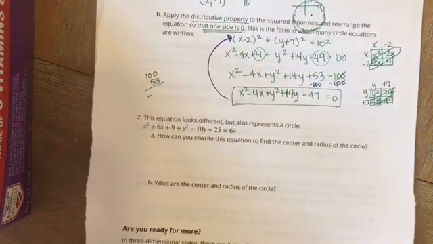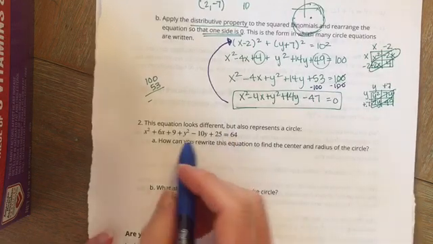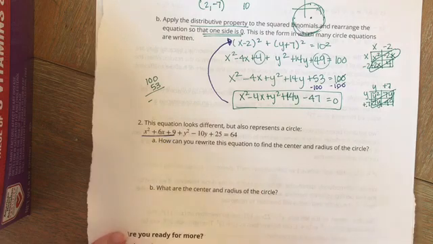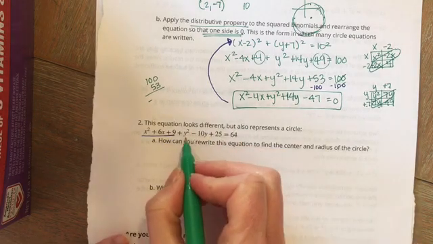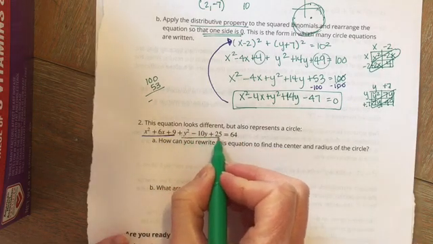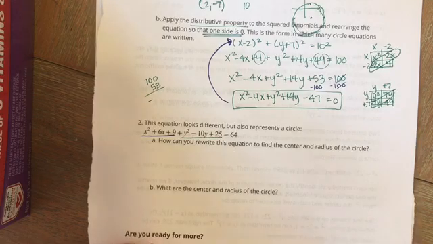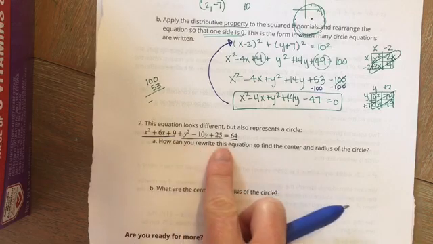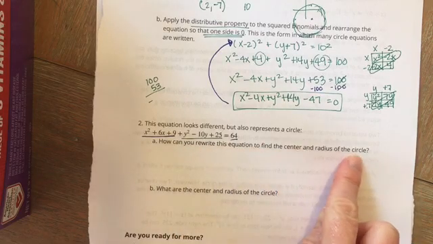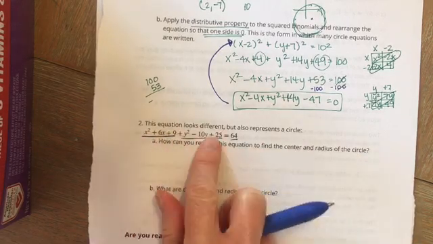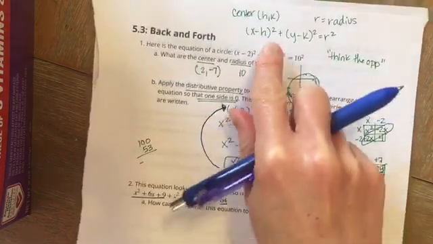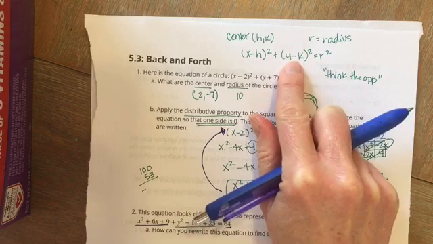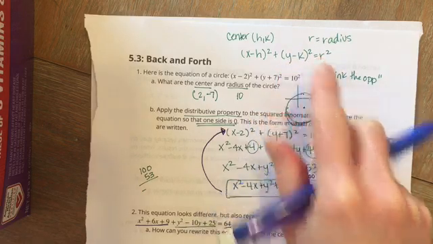So let's take a look at the problem in 2. This is the equation. I'd like you to underline the x squared, the 6x, and the 9. And I'd like you to underline the y squared minus 10y and the 25. And then separately, you can underline the 64 if you want. It says, how can you rewrite this equation to find the center and radius? So I want to rewrite this equation so that it is in this form: something squared plus something squared equals my radius squared.